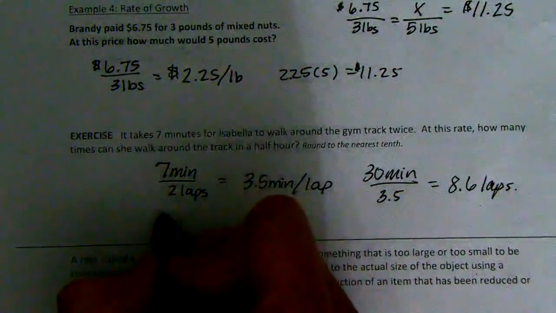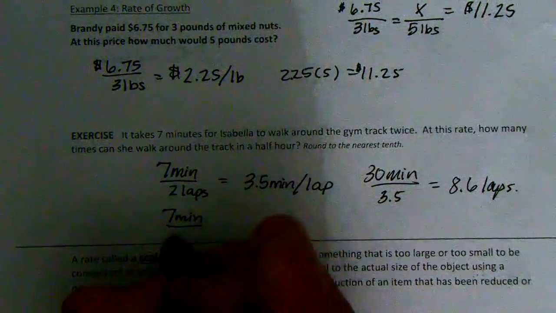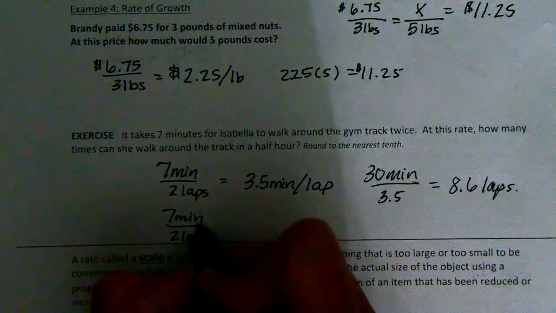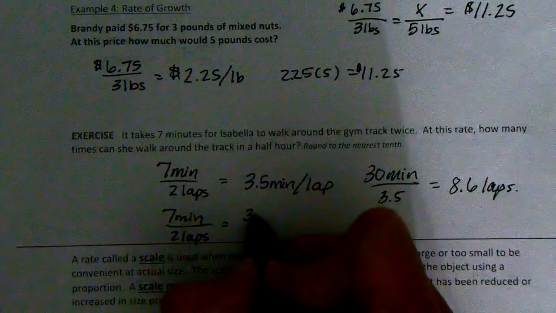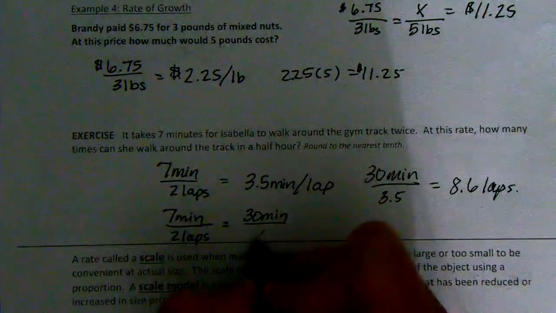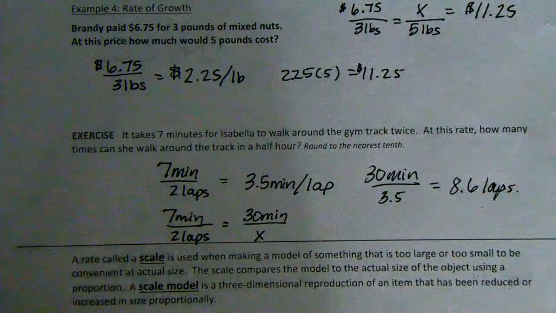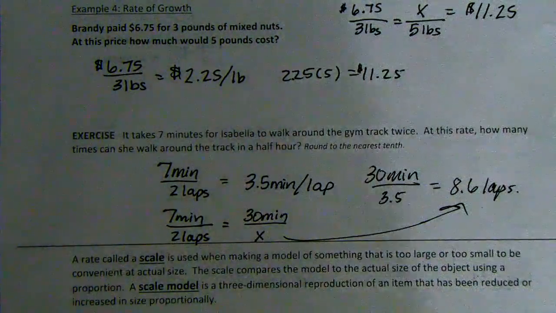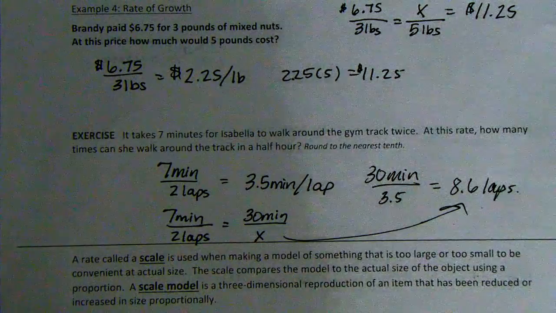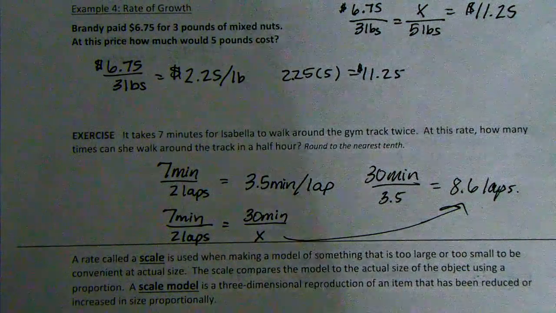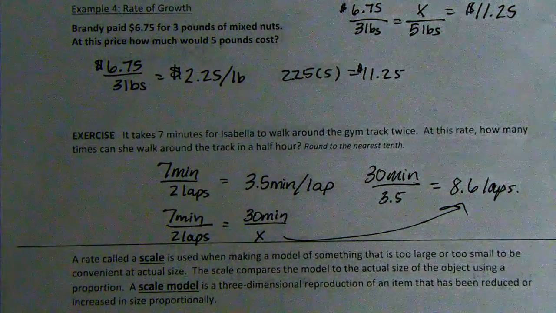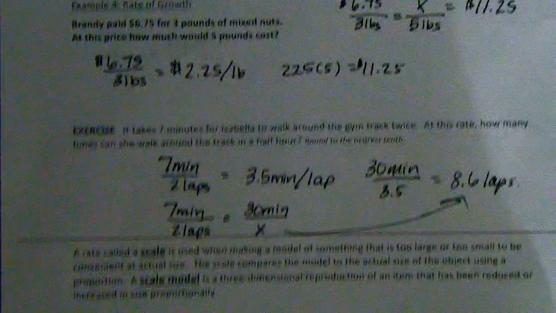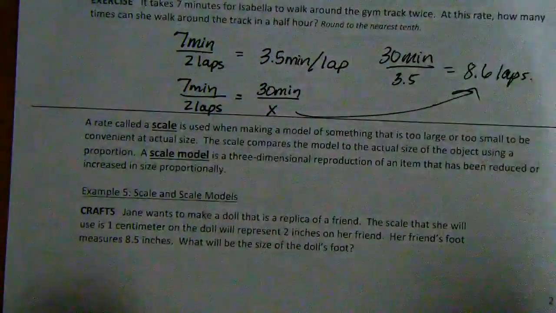So you can do this. 7 minutes gives me 2 laps. So 30 minutes will give me how many laps? Cross multiply and divide, and you will get the same answer. You do not have to show me both ways. One way is fine.